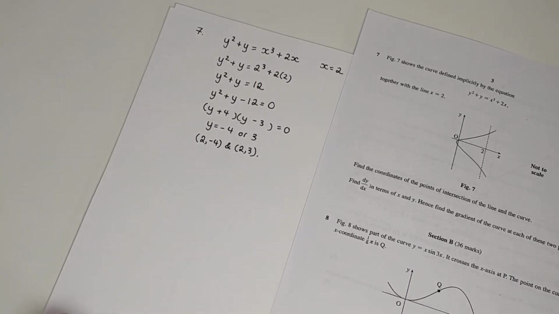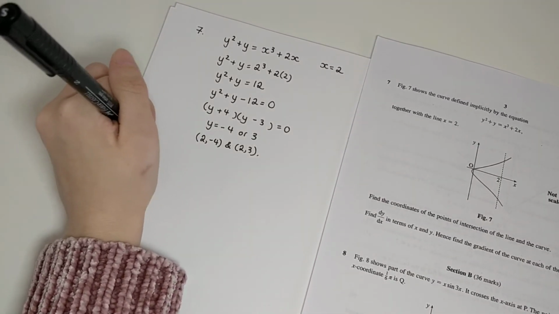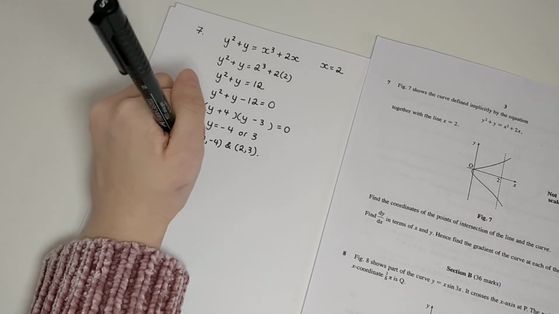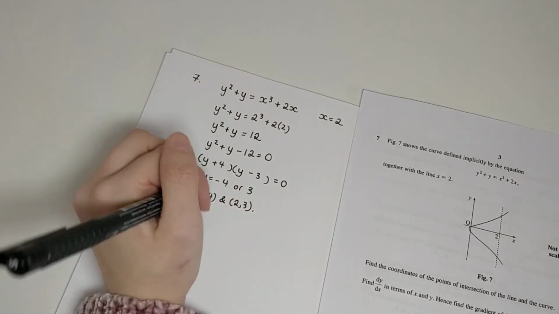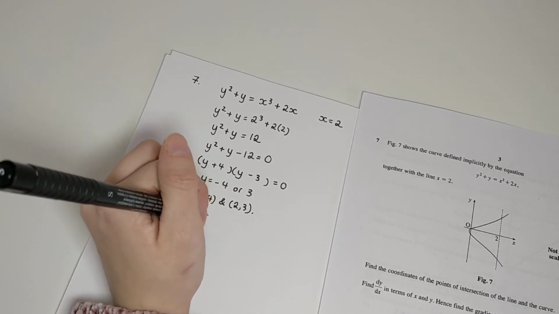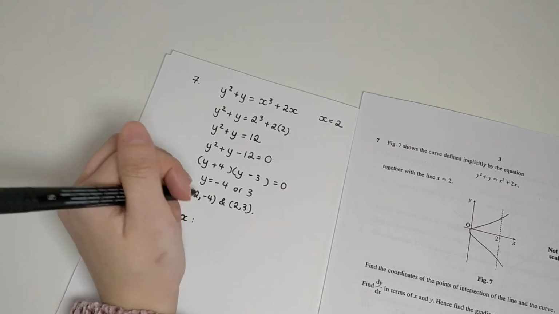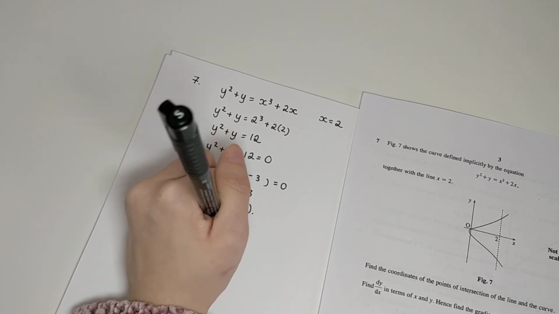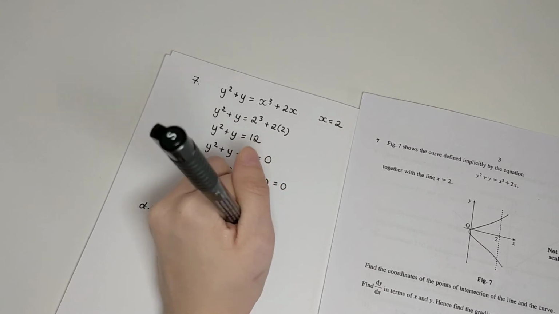Okay. Now I'll find dy by dx. Differentiating with respect to x. Alright, if I differentiate y squared, I get 2y dy dx. And then that's going to be 1 dy dx.